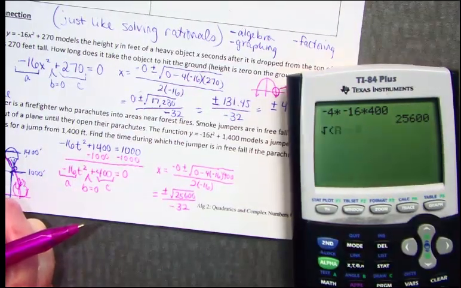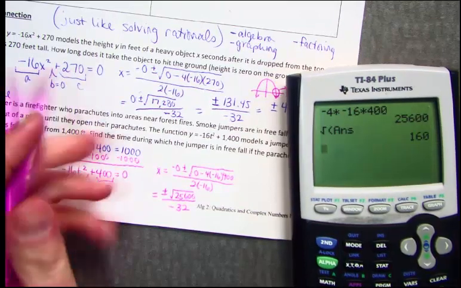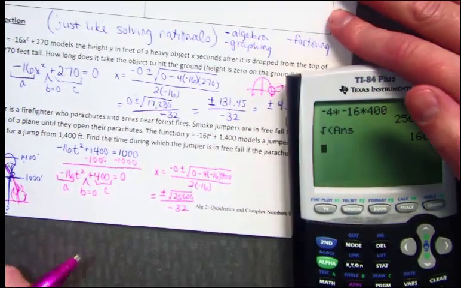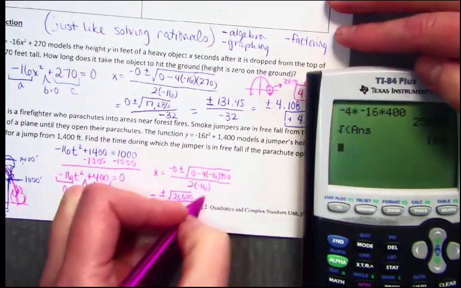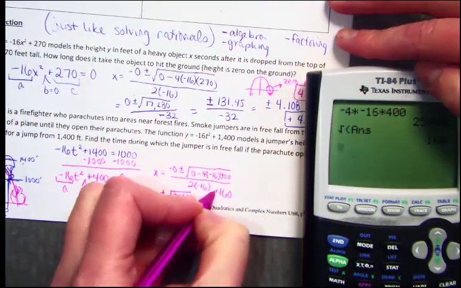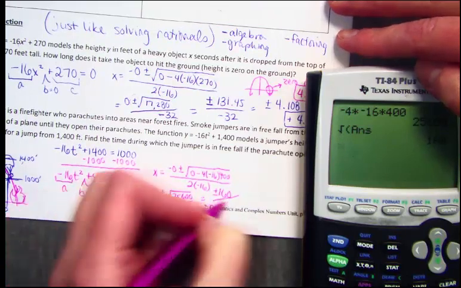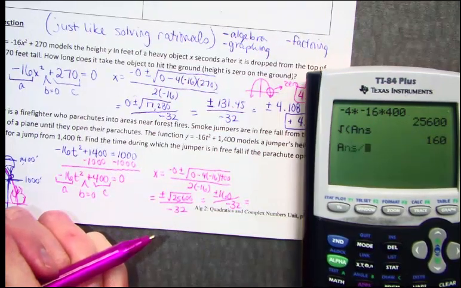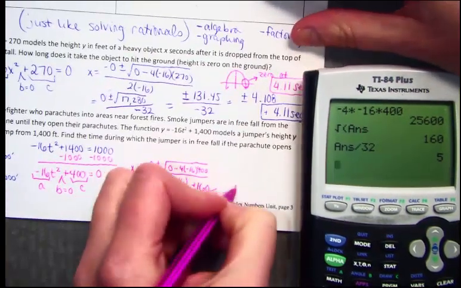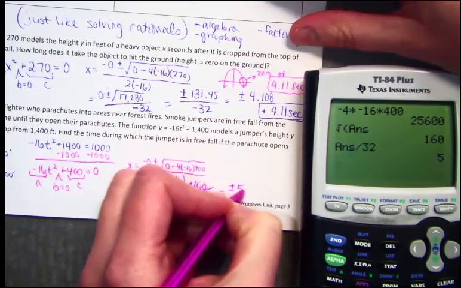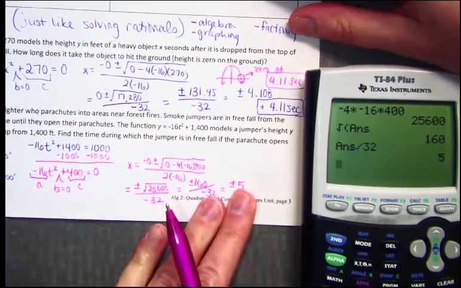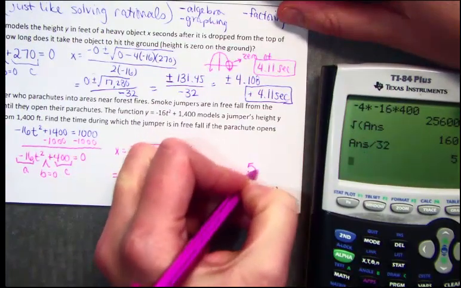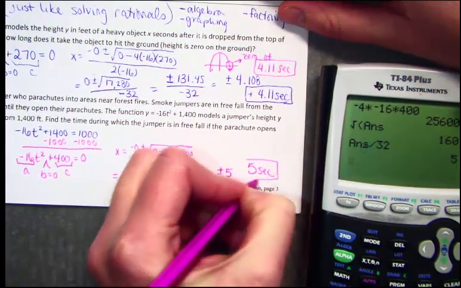Again, I'm going to square root my answer. Look for a decimal approximation of it. Ooh, I get an exact. Plus or minus 160 over negative 32. I get a positive or negative 5. Now again, time doesn't make sense to go backwards. From here, we're not going backwards in time, we're only going forwards in time. They're going to count 5 seconds, and then they can pull their parachute.